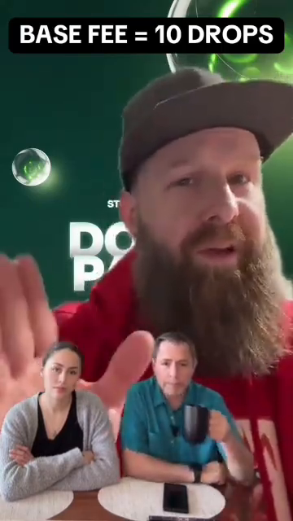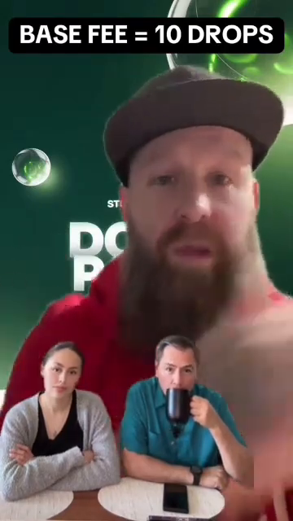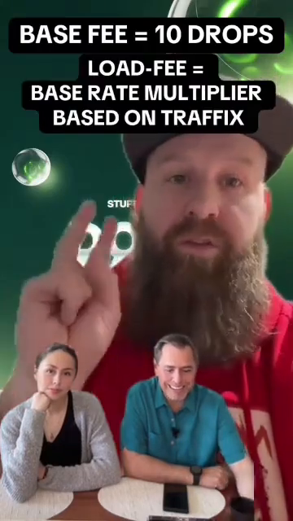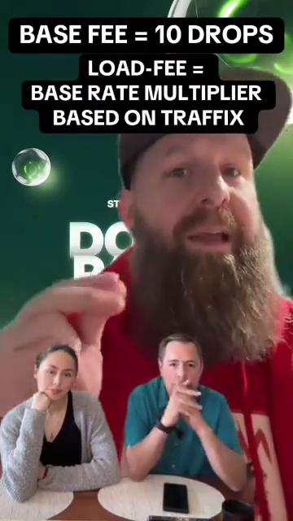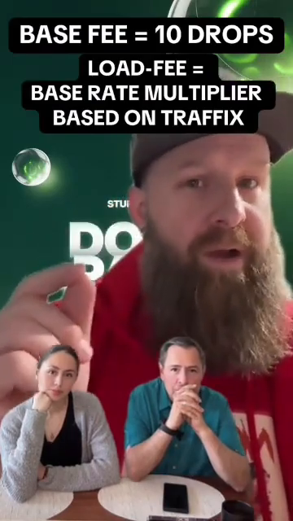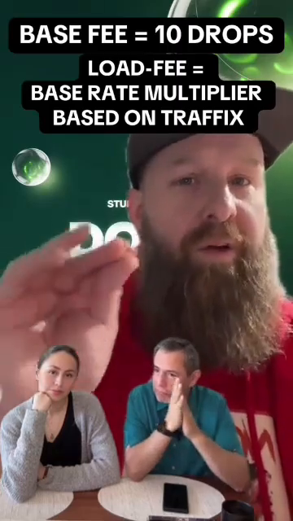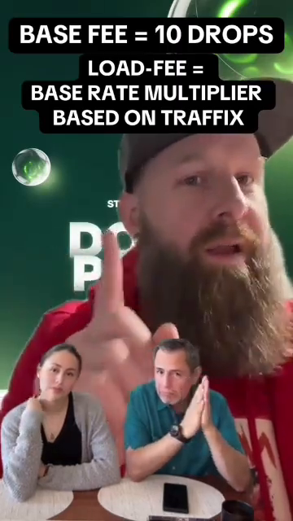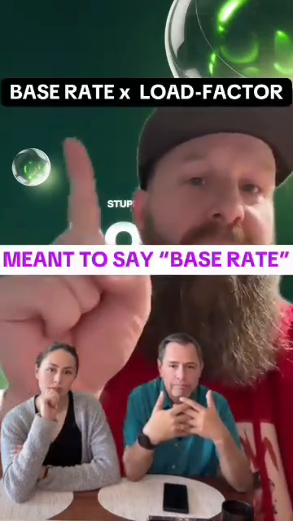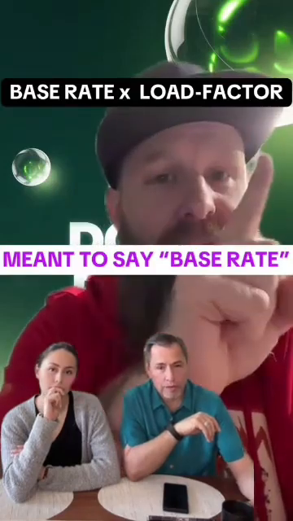So the load fee is if there's a lot of cars on the road, like there's heavy traffic in the network, this load fee, the traffic booster, might kick in and increase the toll a bit. So it's kind of like a multiplier, right? This is called the load factor. It automatically goes up when the road is busy. There's a lot of transactions going down the road. So the final transaction fee will be the base fee times the load factor.